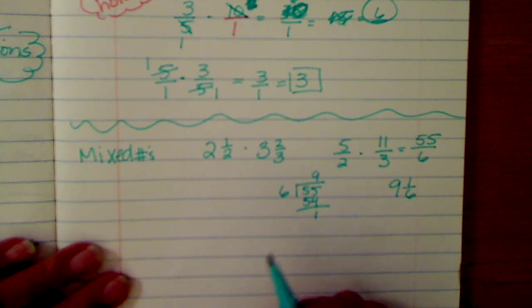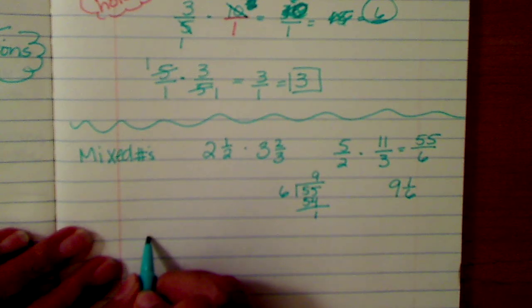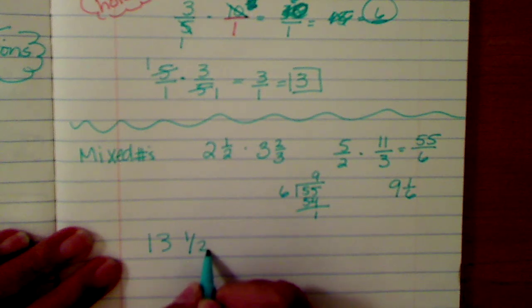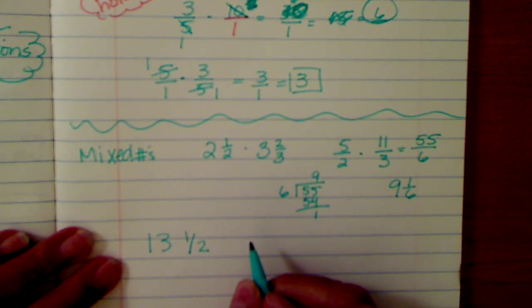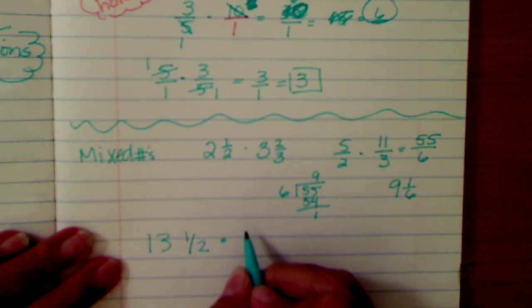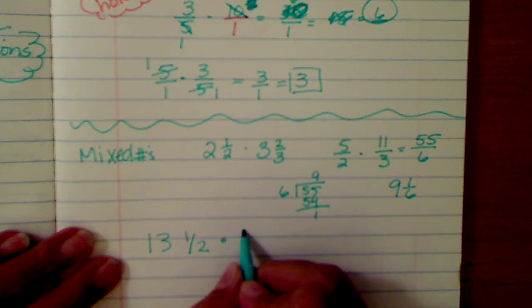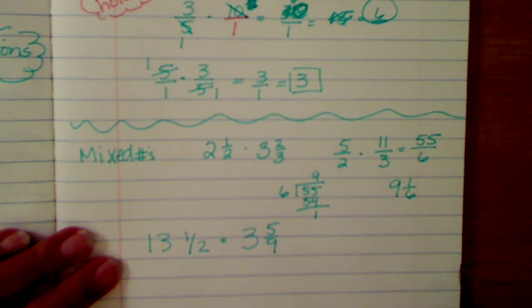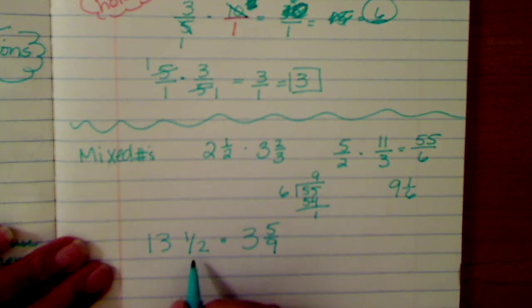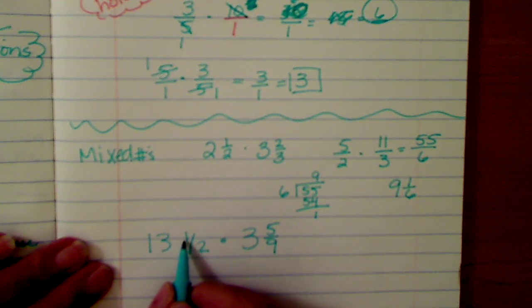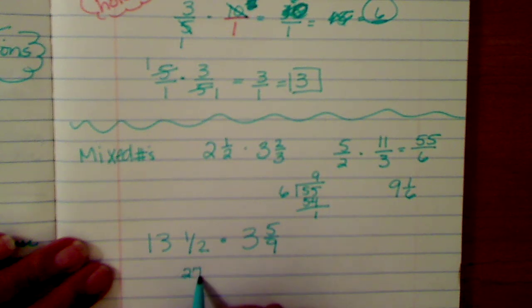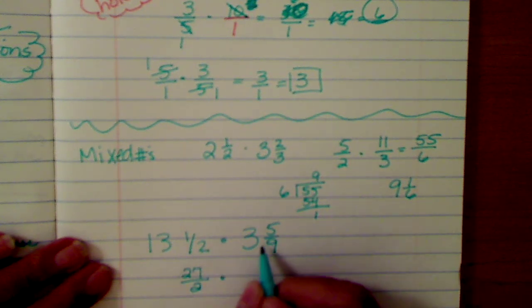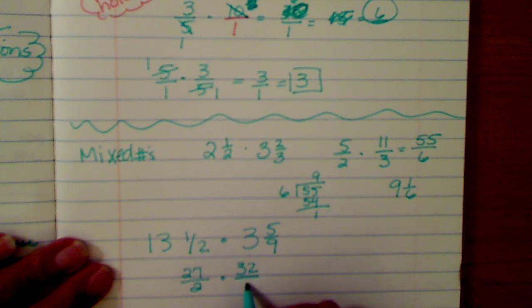All right, let's look at another one. We have one more, 13 1/2 times, maybe we're going to do 2 more, times 3 5/9. So again, we're going to turn these into improper fractions. So 2 times 13 is 26, plus 1 is 27, over 2, times 9 times 3 is 27, plus 5 would be 32. It's late tonight, over 9.